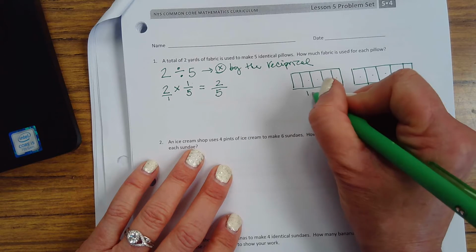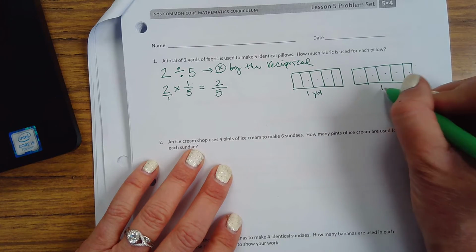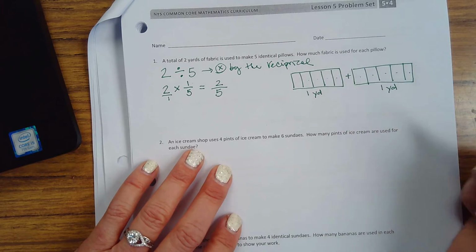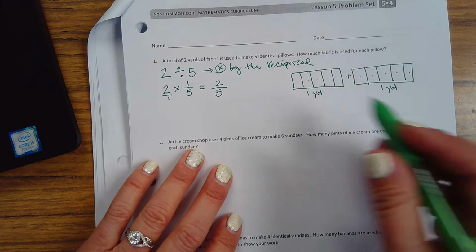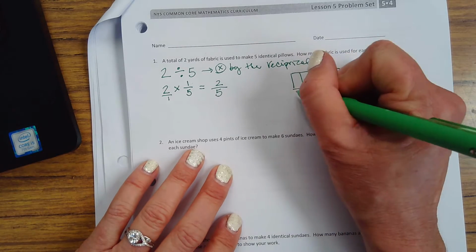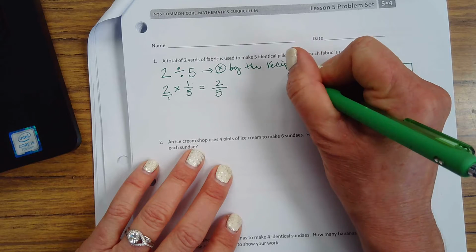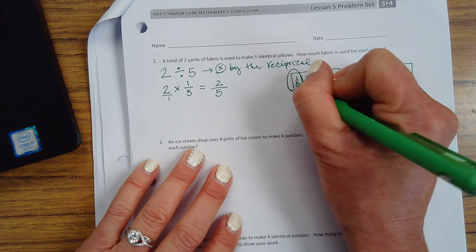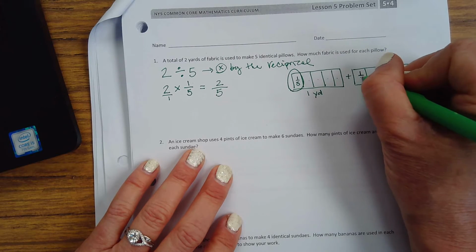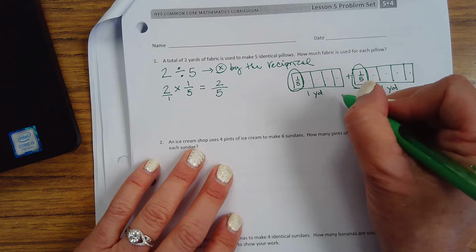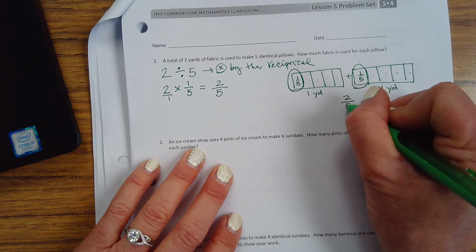This is 1 yard and this is 1 yard, so 1 yard plus 1 yard is 2 yards all together. If I take 1/5 from this yard and 1/5 from this yard, that gives me 2/5.